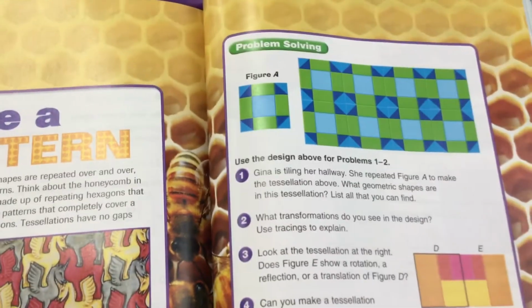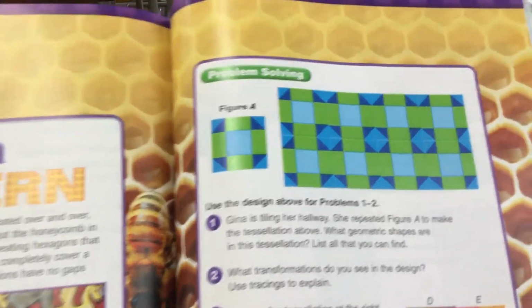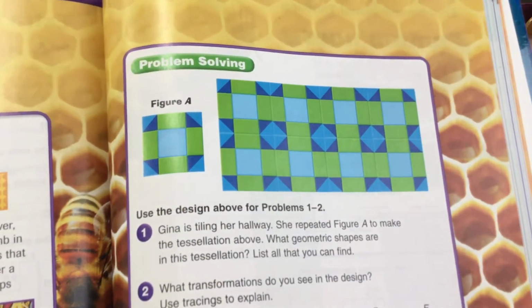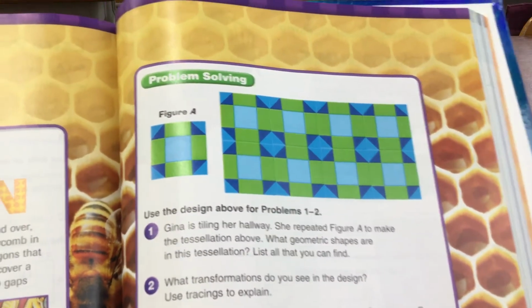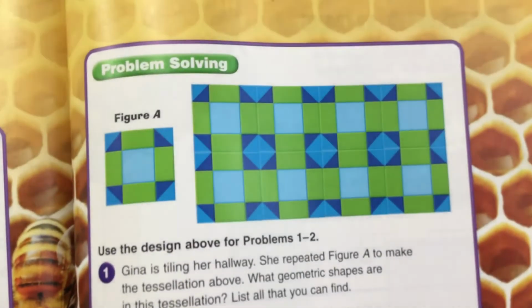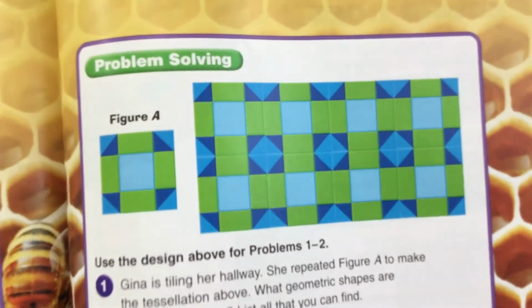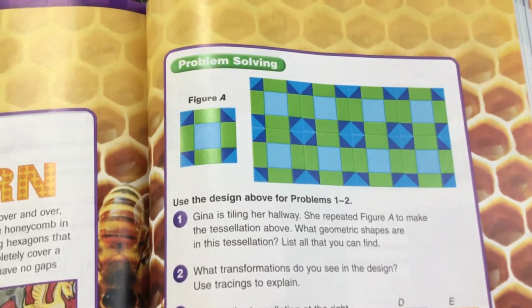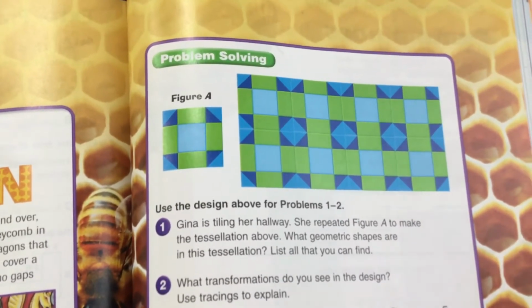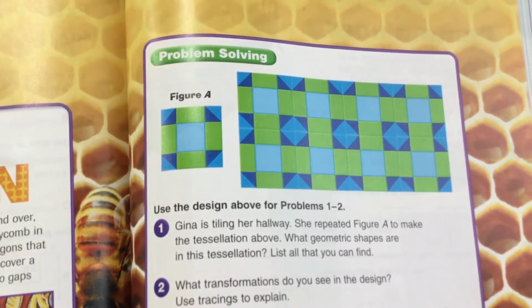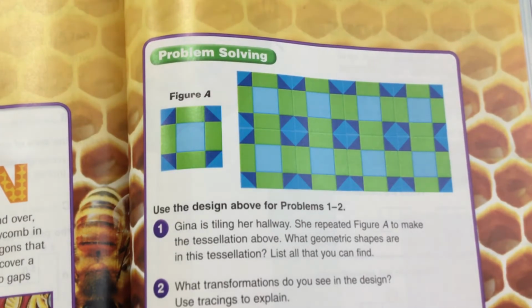Let's go to page 477. And don't worry, both of these pages will also be available as PDFs for you. This is our problem solving. This is figure A. Take a look at it. It says to use the design above for problems 1 and 2. Please listen carefully and feel free to read along.